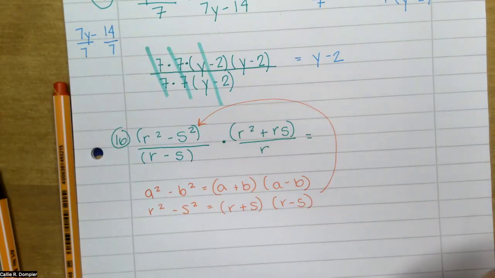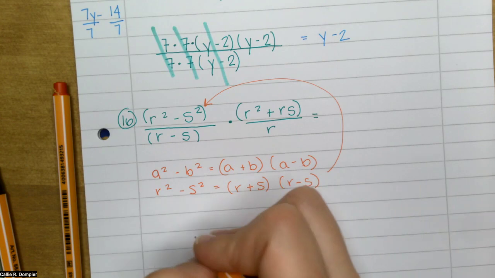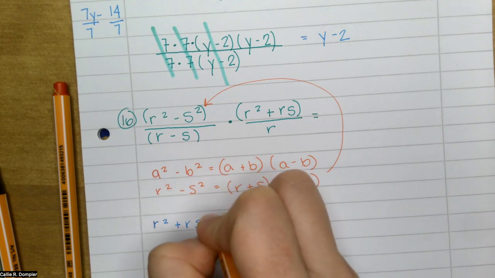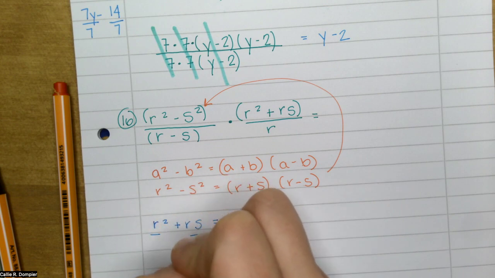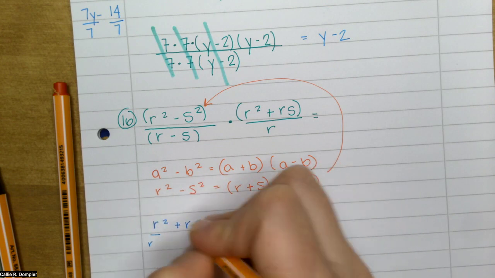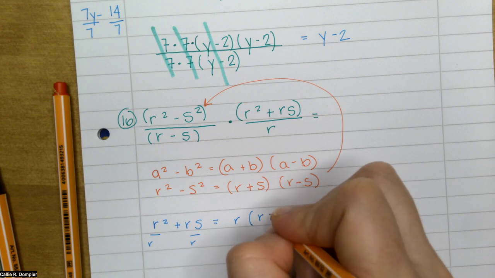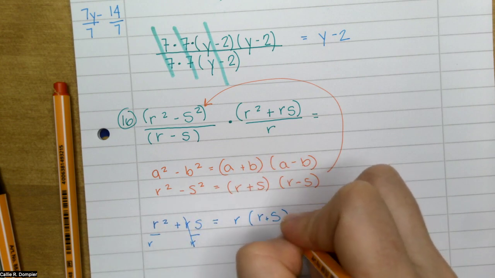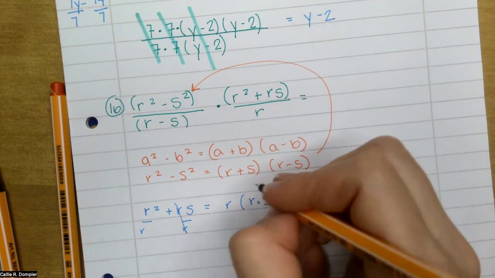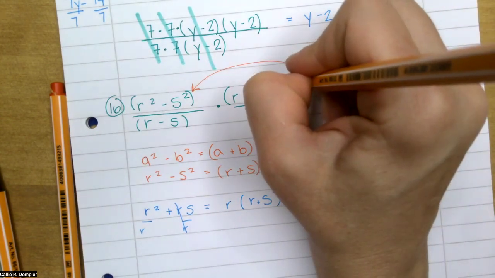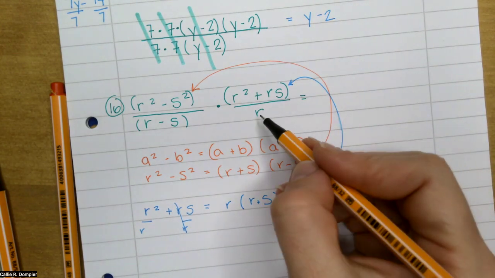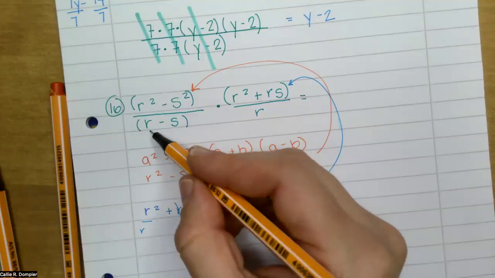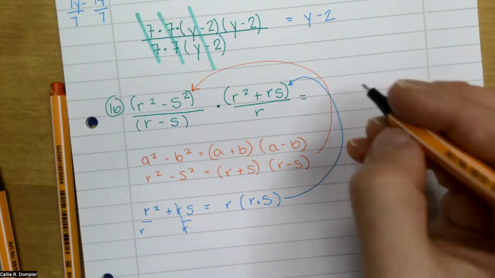For r squared plus rs, I said there's nothing we can factor out, but there is. I can factor out an r. When I factor out an r from r squared, I get r. When I factor out an r from rs, I get s. I should put a plus sign between them. Good. So that one's going to be right there. That one we can't factor. That's just a monomial. That one we can't factor because there's nothing common to both r and negative s.